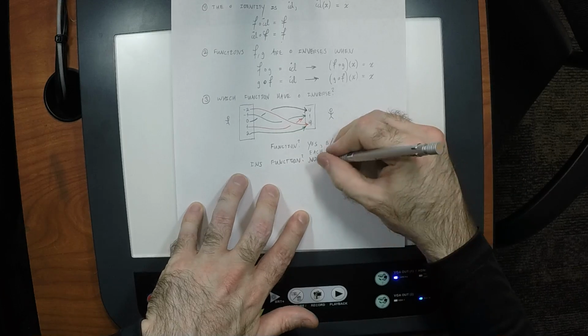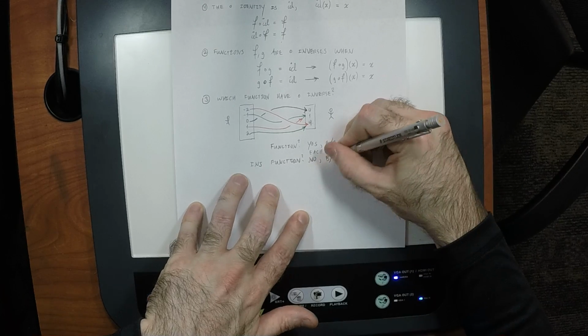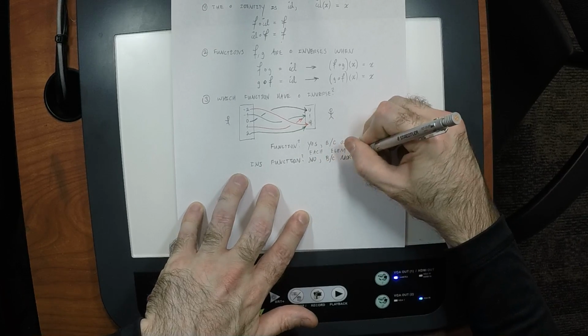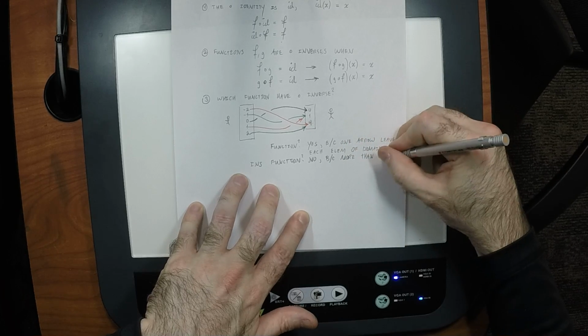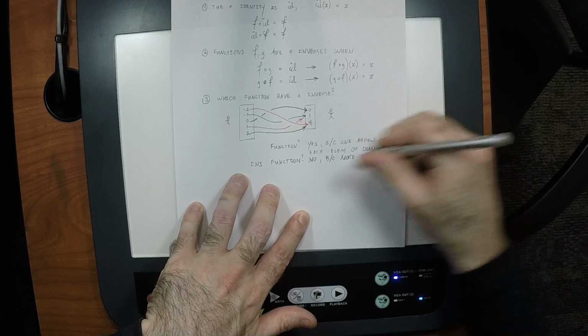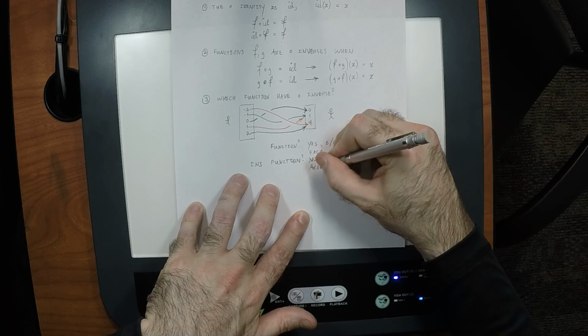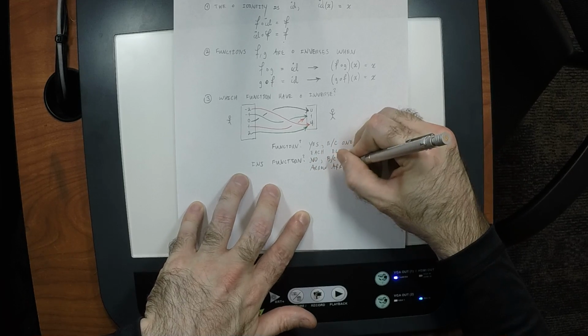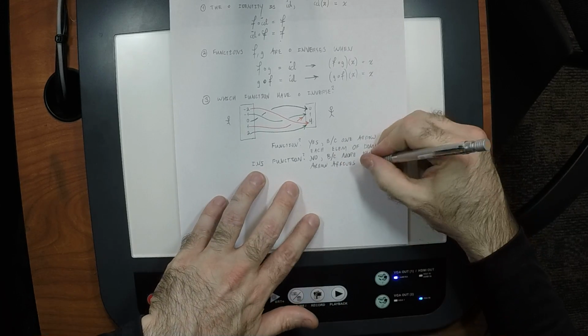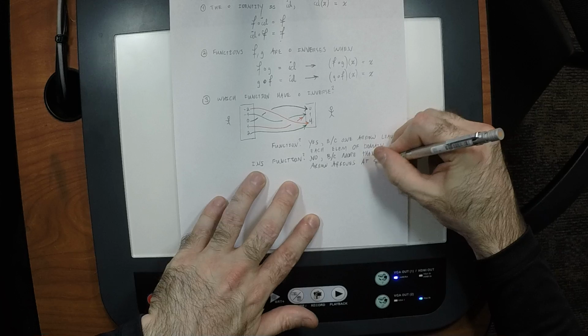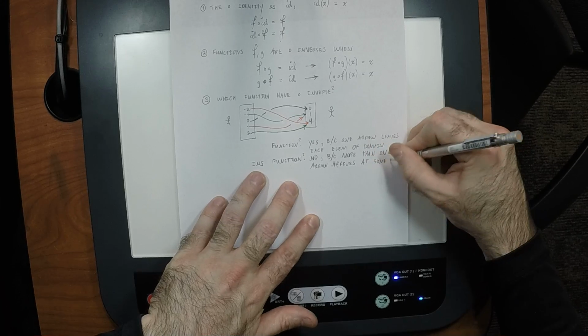The answer is no, because more than one arrow arrives at some element in the range.